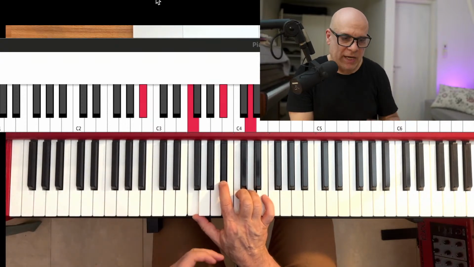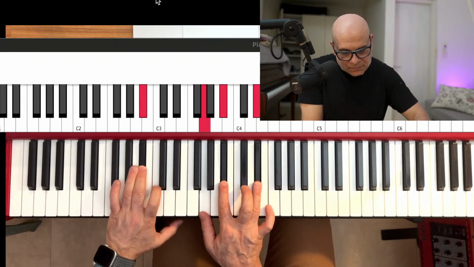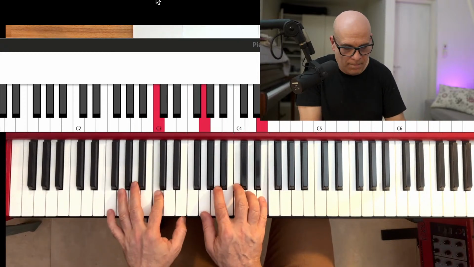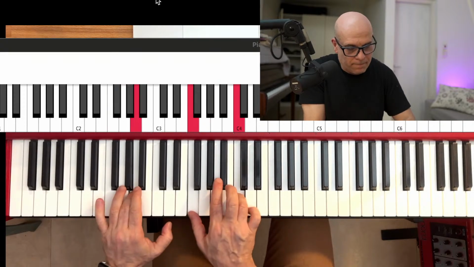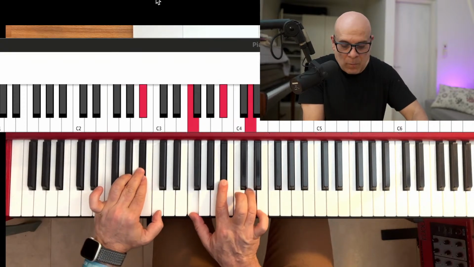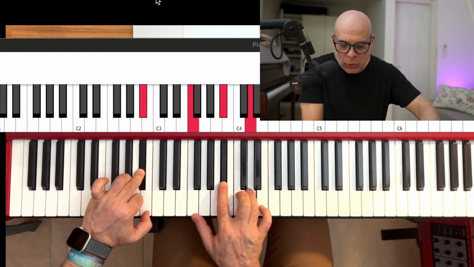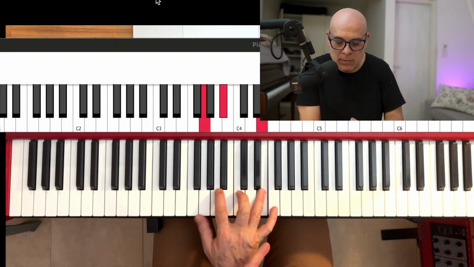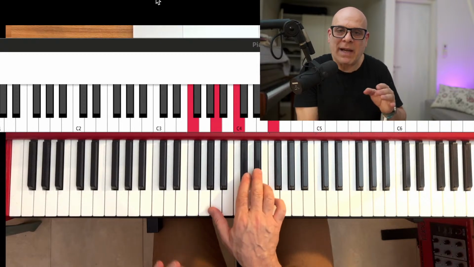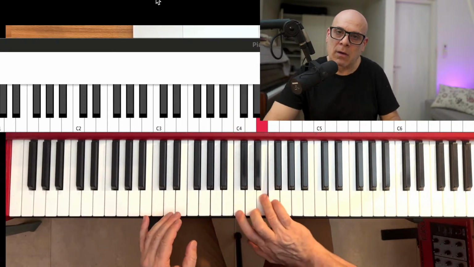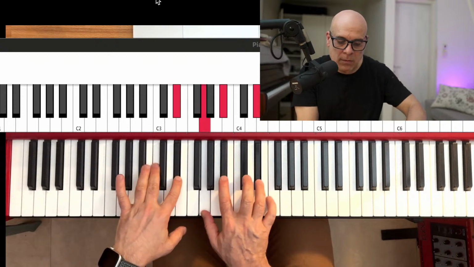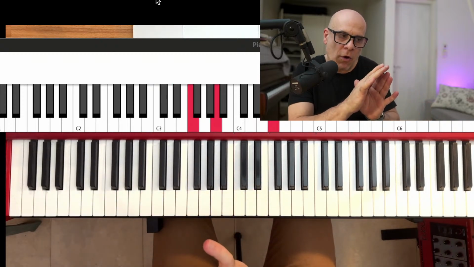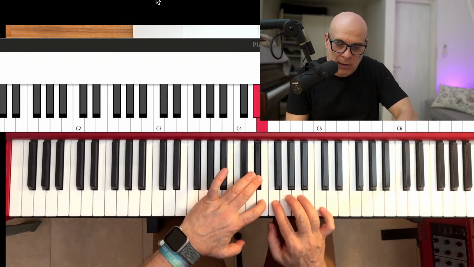Another way of explaining it is, and now look at what I'm doing here. We have a chromatic motion. So it's a chromatic motion that we have.